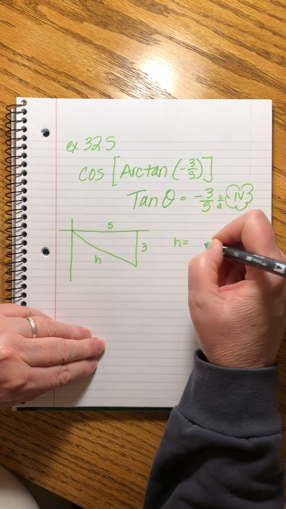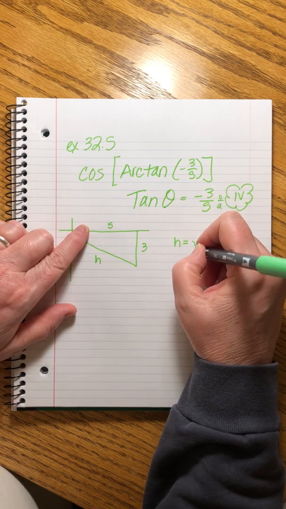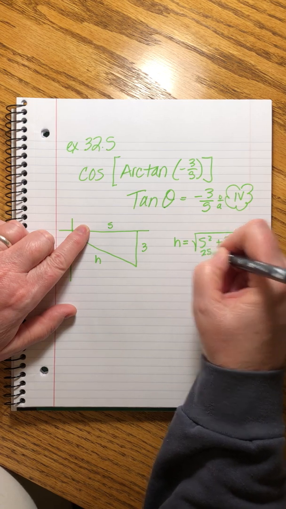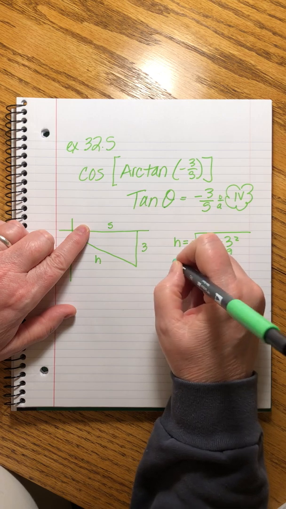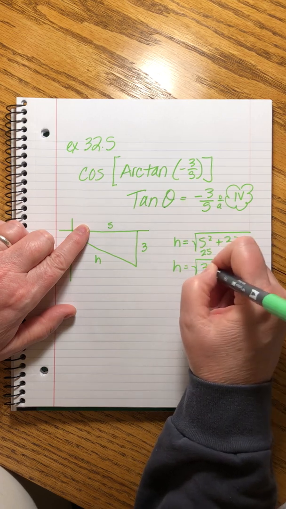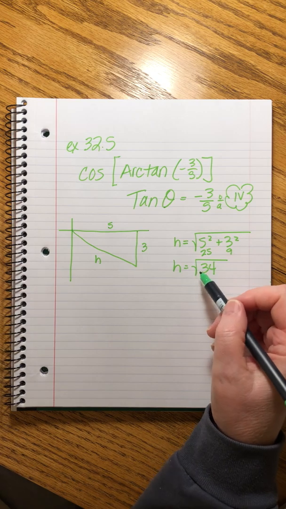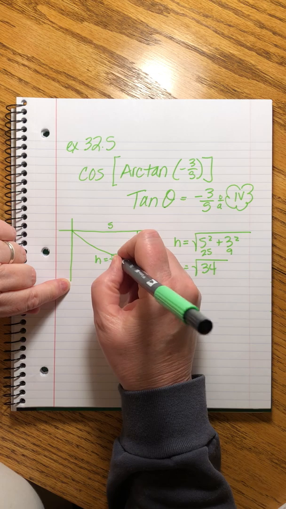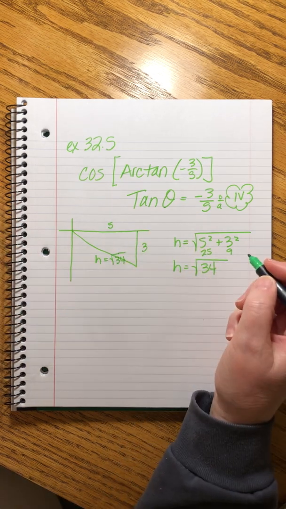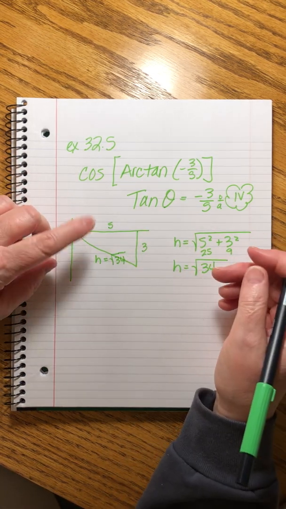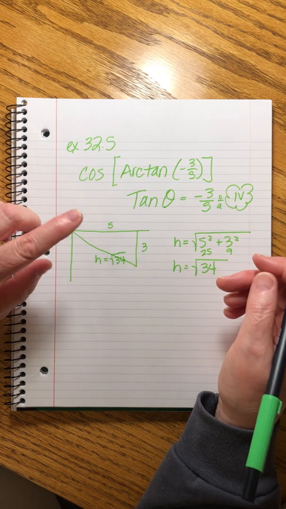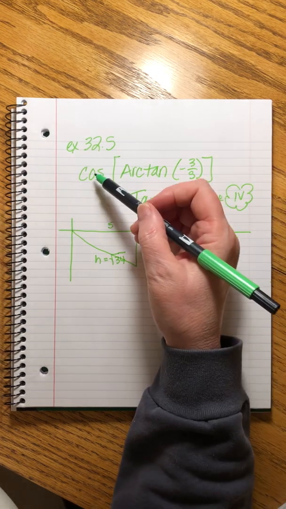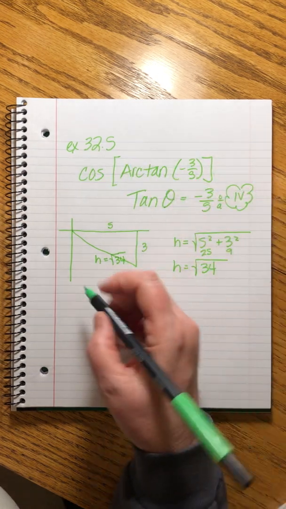We don't know what the hypotenuse is, but we can calculate it using this information. The hypotenuse is equal to the square root of 5 squared plus 3 squared. 5 squared is 25, 3 squared is 9. So h equals the square root of 34. We don't have to worry about the negative square root because this isn't a negative number. Now, we still don't know, without a calculator, what this angle size is. But here's the thing. It doesn't matter because John isn't asking us for the angle size. He's asking us to find the cosine of that same angle.